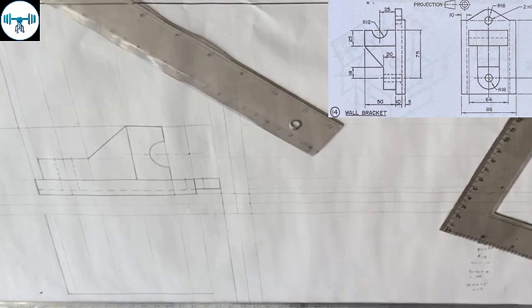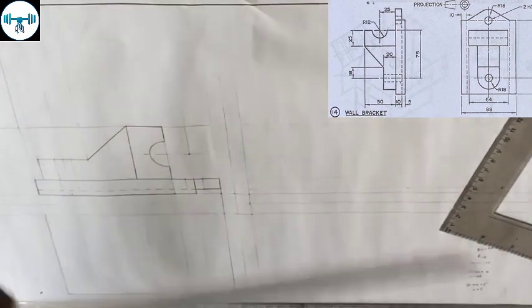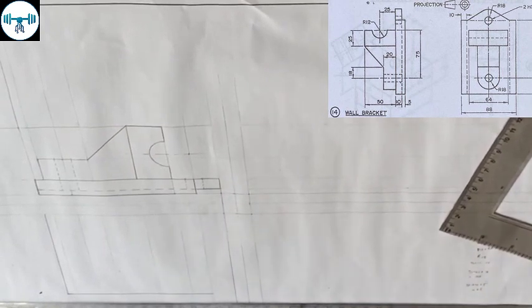Okay, so that's the base of the plan view. That's our 115 mm line. If you look at it, it's 25 plus 90, so that's the entire length, 115.